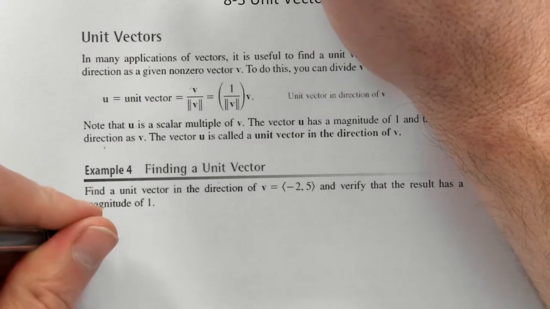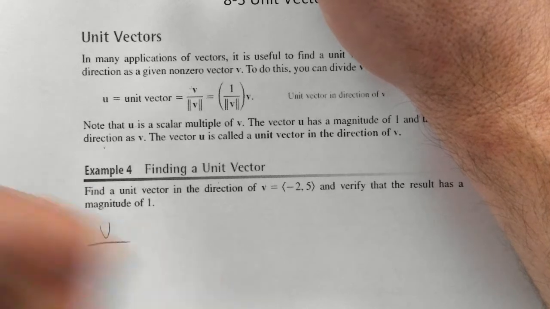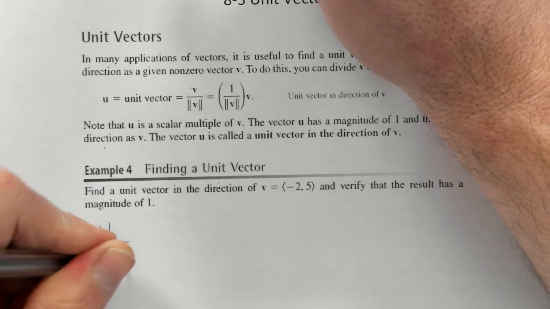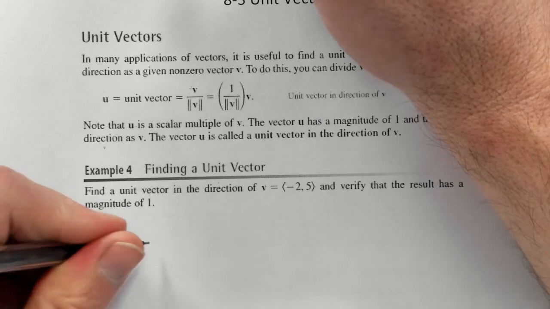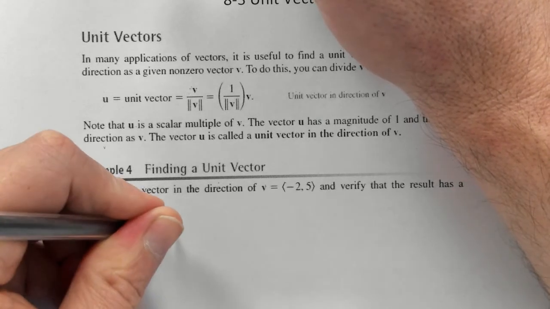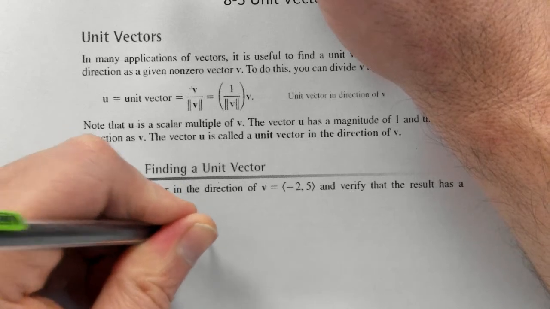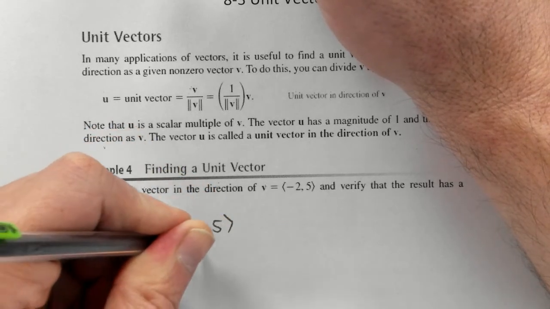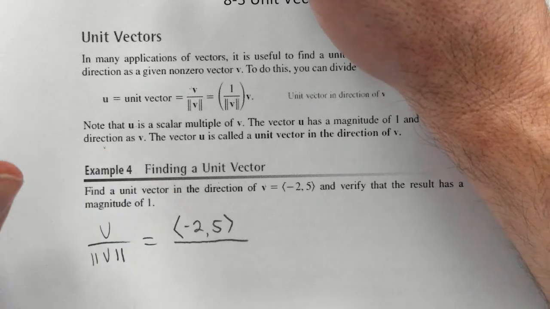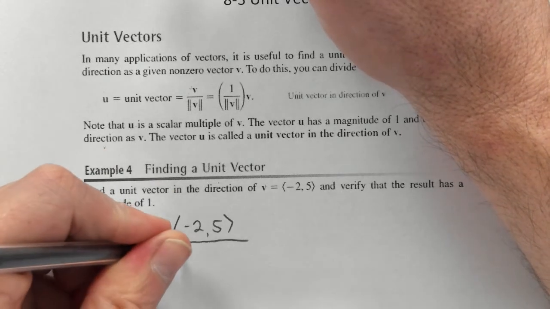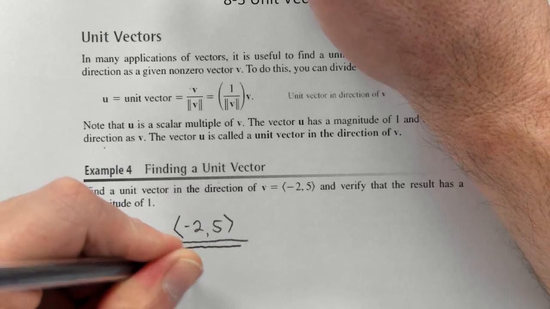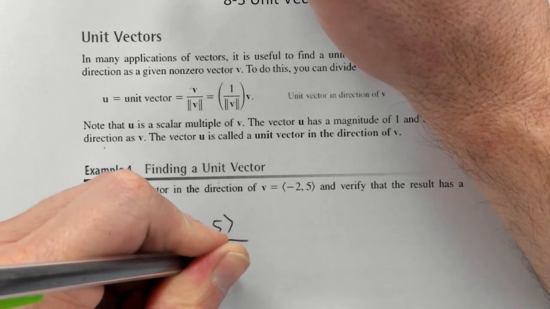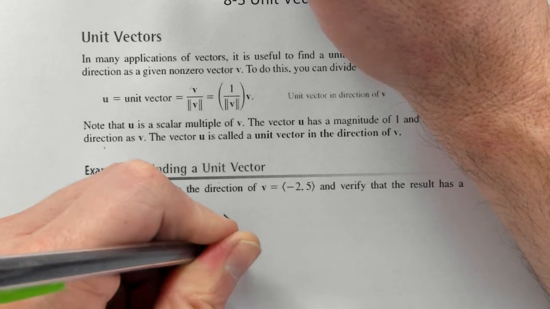So how do we do it? We want to take the vector and divide it by its magnitude. Take the vector and divide it by its magnitude. So how would that look? That would look like this: -2, 5, the component form, and we would want to divide that by its magnitude, which would be the square root of -2 squared plus 5 squared.